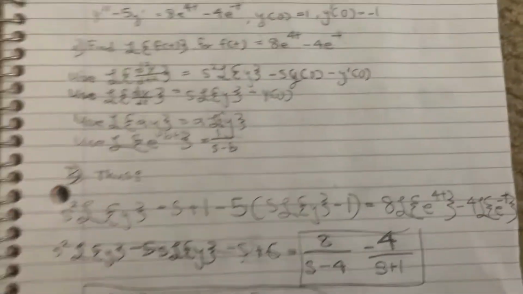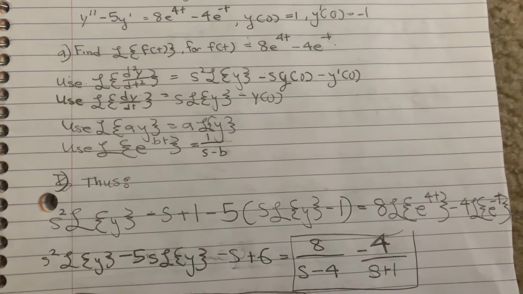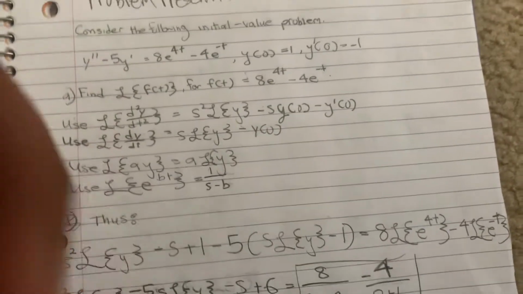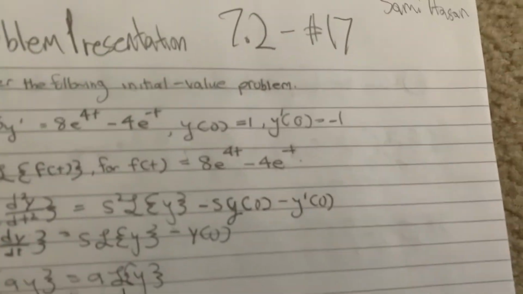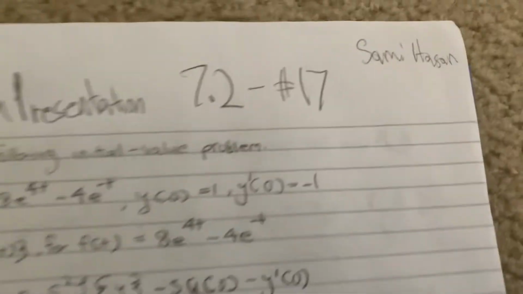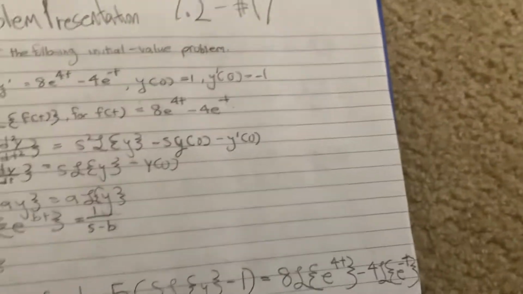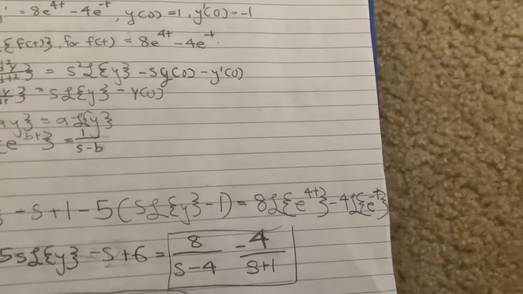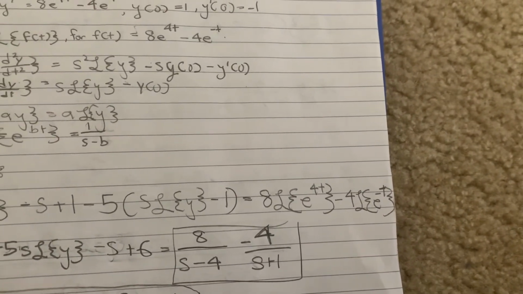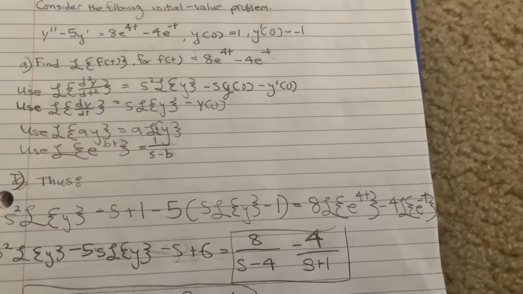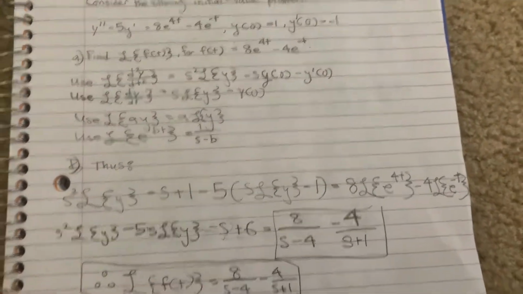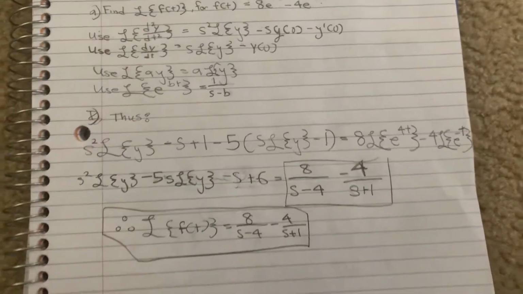So we get s squared times, to be fair, we are focusing on this part. All we care about is getting the transformation of the right-hand side. So that will be 8 over s minus 4 minus 4 over s plus 1. So therefore, that's the right answer.